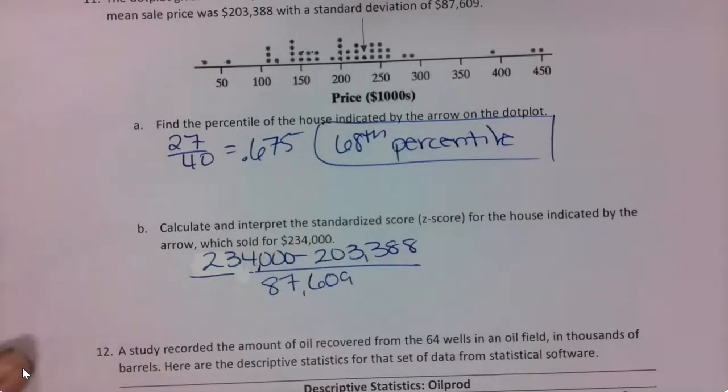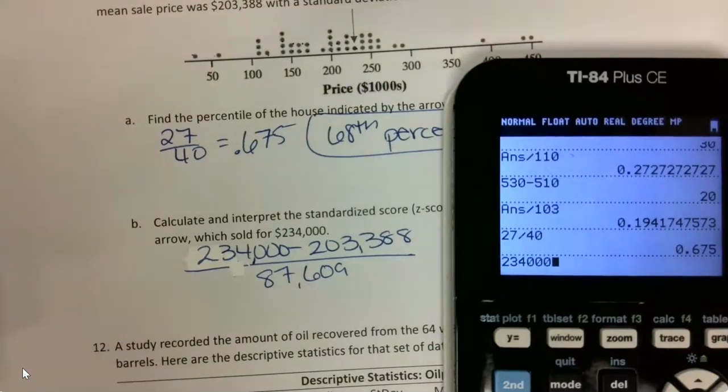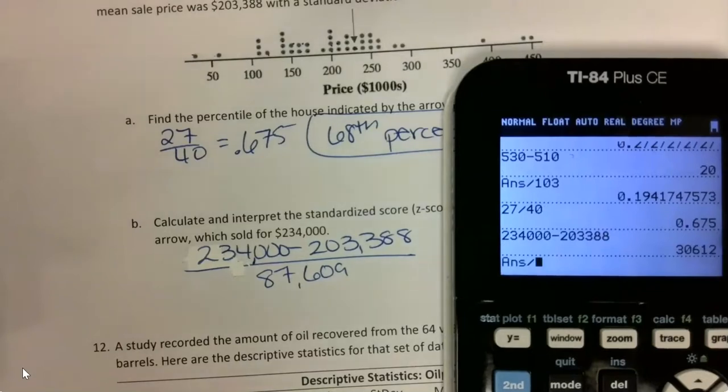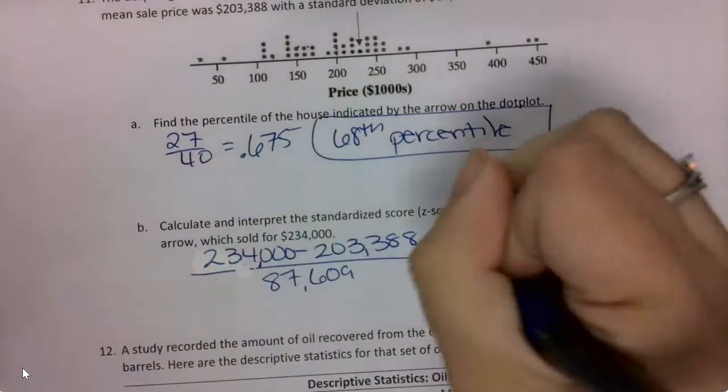Okay. So I want to type this into my calculator. I'm going to do 234,000 minus 203,388. Then divide by my standard deviation of 87,609, which gives me 0.349.